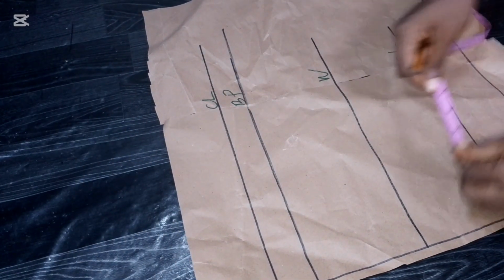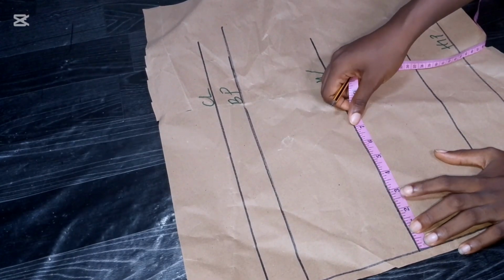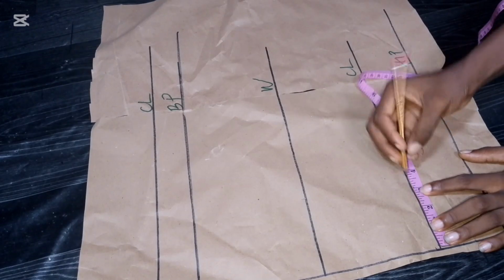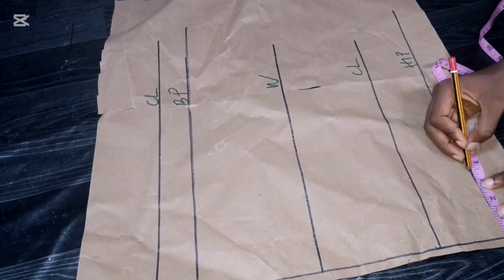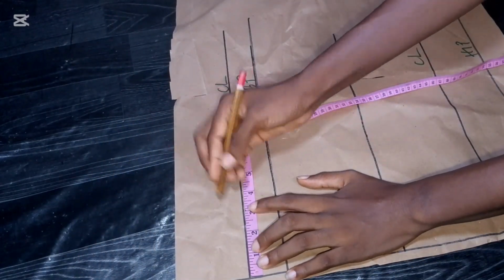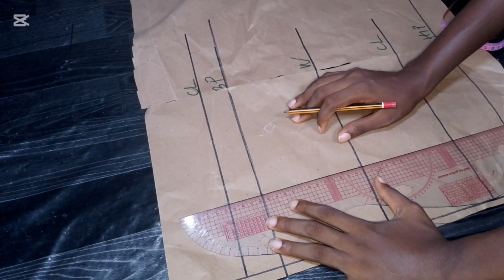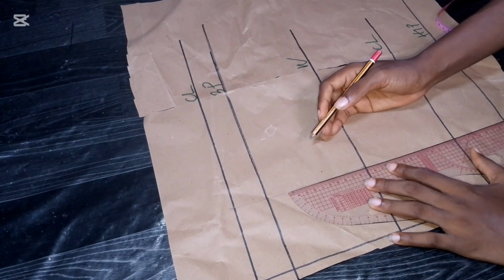And my shoulder to waist for the back is 14.5. Okay, so ensure to do that. Then I came down from there by 5 inches to get my corset length, and the waist to hip is 8 inches. Okay, so I'm marking my bust dart of 3.5 inches. I'm marking it on the chest line down to the hip line, and I'm connecting it with a straight line.